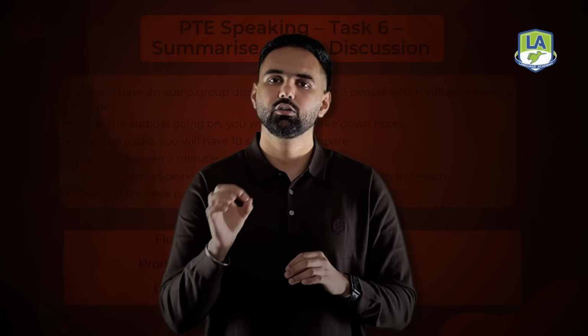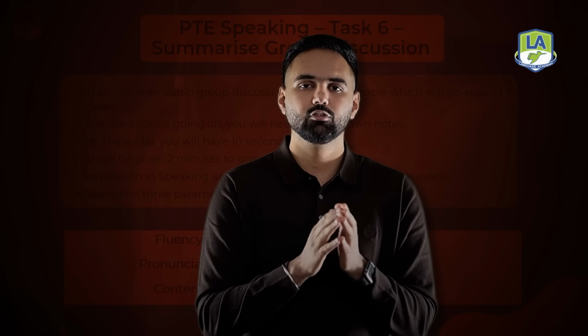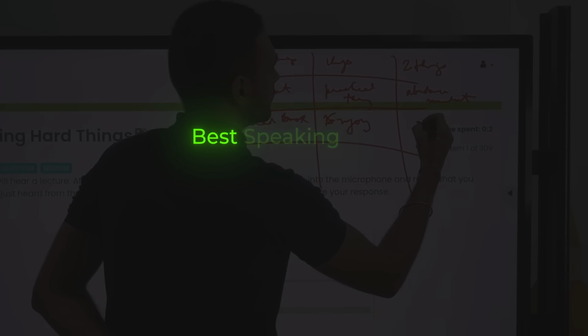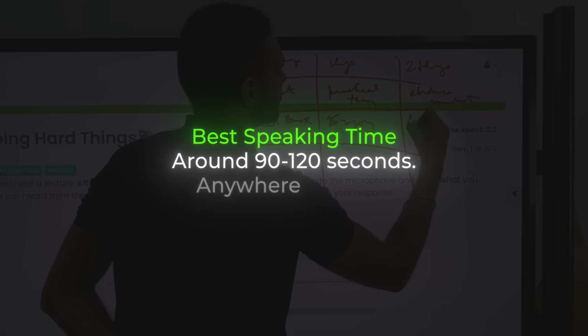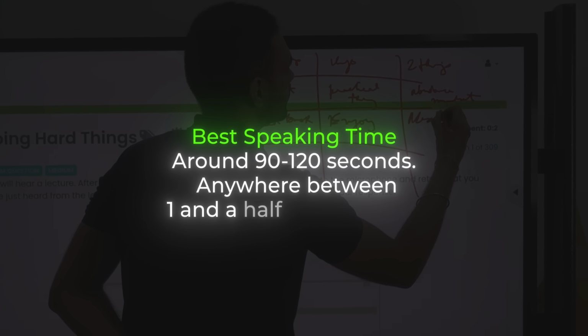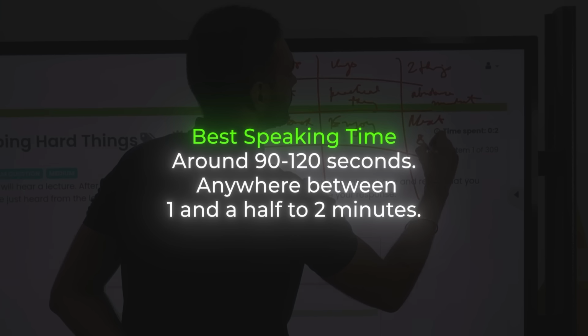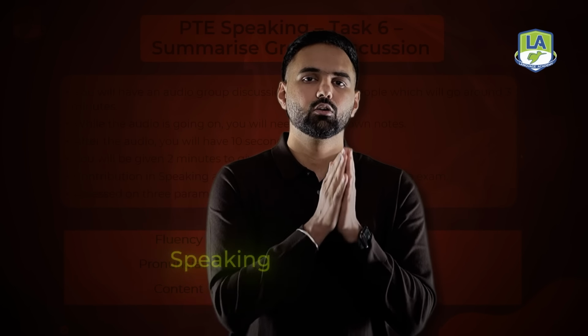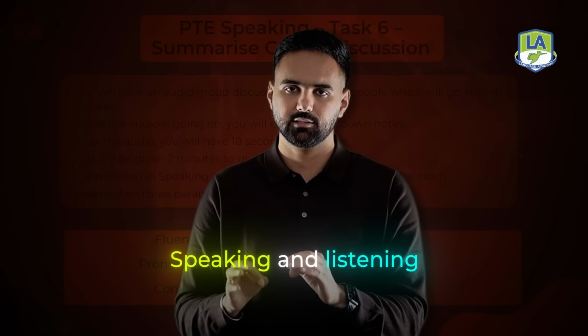While the audio is going on, you have to take down notes. Once the audio stops, you'll only have 10 seconds, after which you'll have to summarize whatever they spoke in the audio or the discussion, and you'll have to speak around 2 minutes. The best time for which you should be speaking in your response is around 90 seconds to 120 seconds, anywhere between 1.5 to 2 minutes. You'll get 2 to 3 Summarise Group Discussion questions in your test, and this will contribute in your speaking and listening.